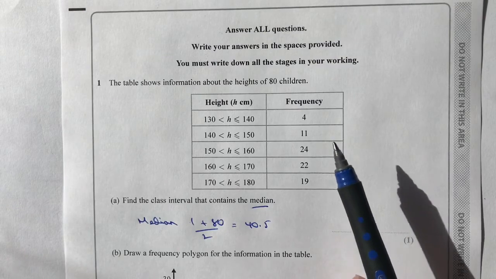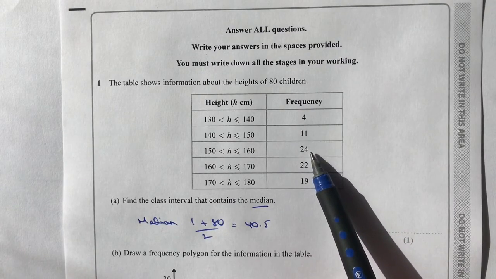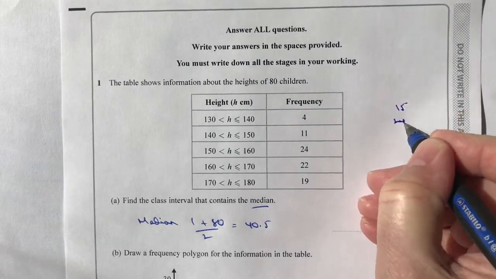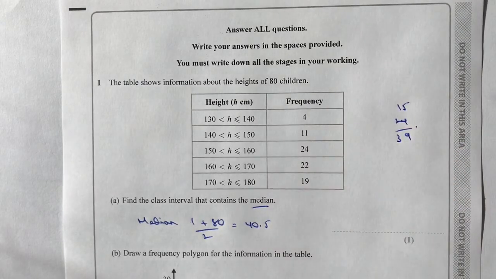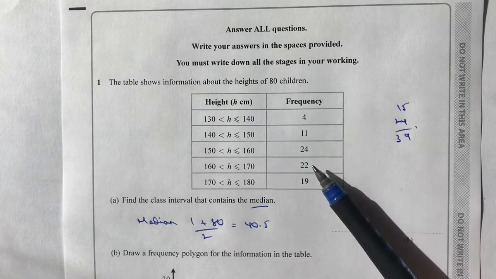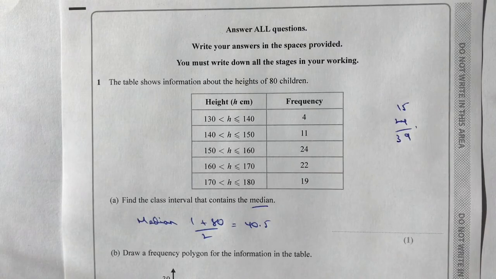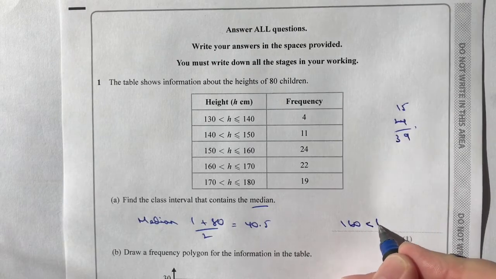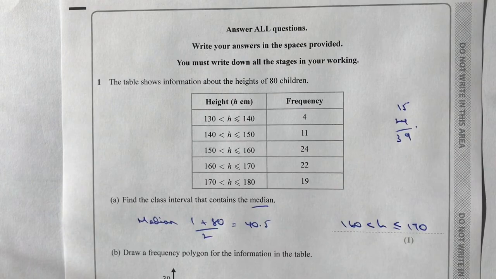What we're saying here is this accounts for the first 15 and this then accounts for 15 plus 24, so that's going to be 39. So the median child is actually in this group here. It's the first person or the second person in this particular group. So the median interval is going to be 160 less than h less than or equal to 170. Hope that's okay for you.